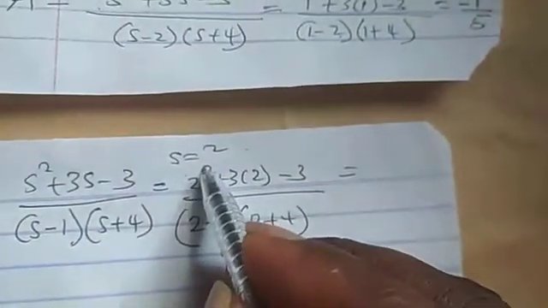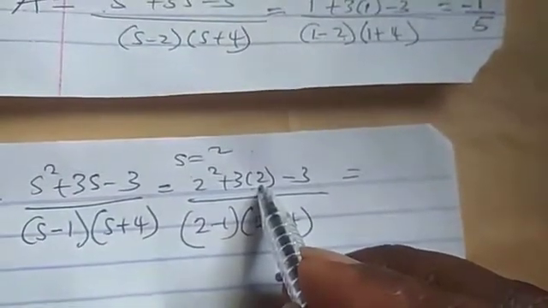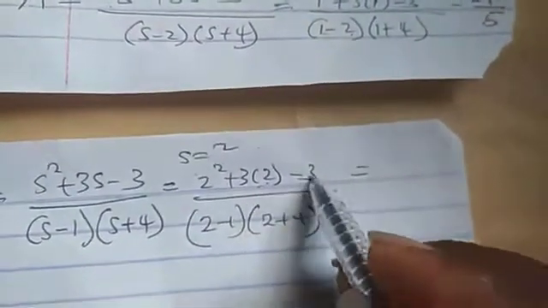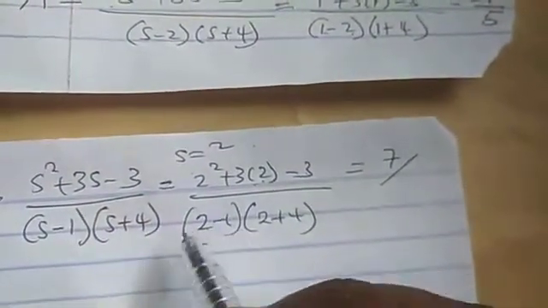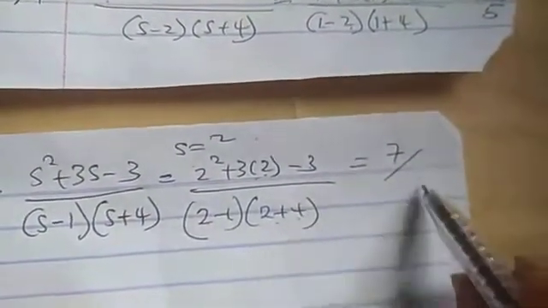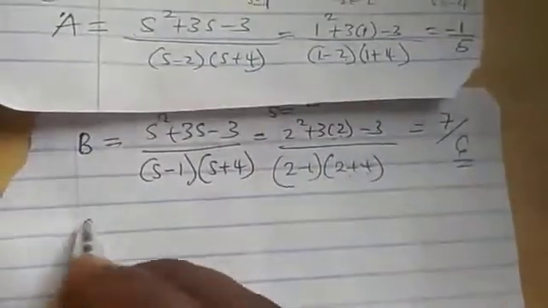Now, this will give me 4 plus 6, that is 10. 10 minus 3, that will be 7. 7 divided by 2 minus 1 is 1, and 2 plus 4 is 6. So we have 7 over 6. That's our B. So we now need to find our C.